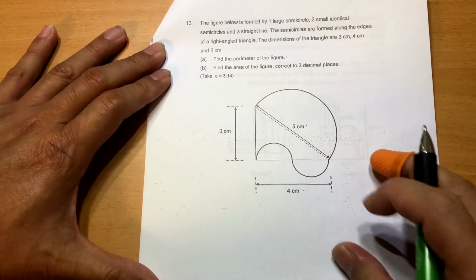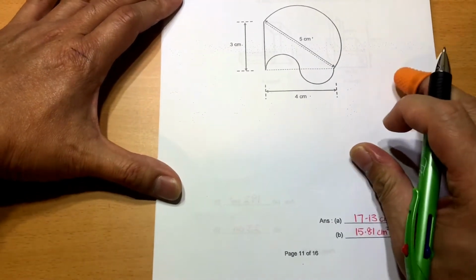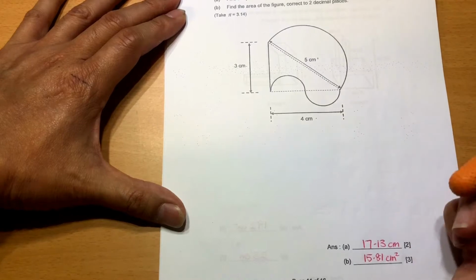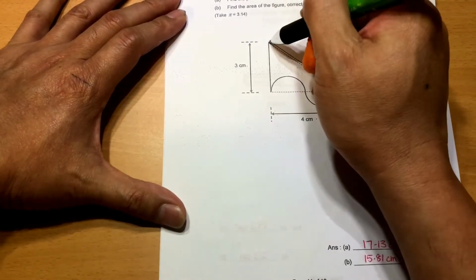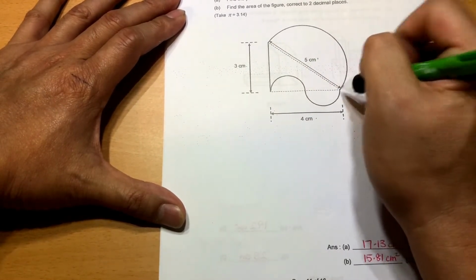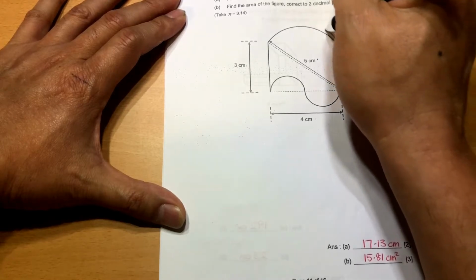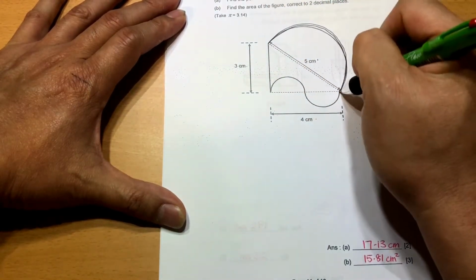Okay, well, let's work out the perimeter. We got a bit of space down the bottom here. So let's deal with this circle first. Let's deal with this here.